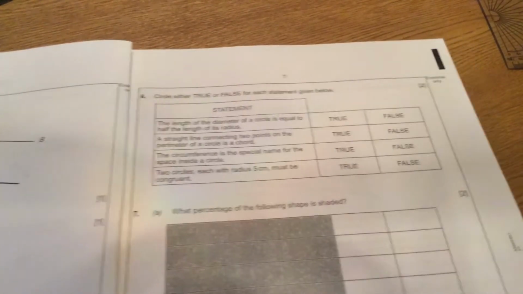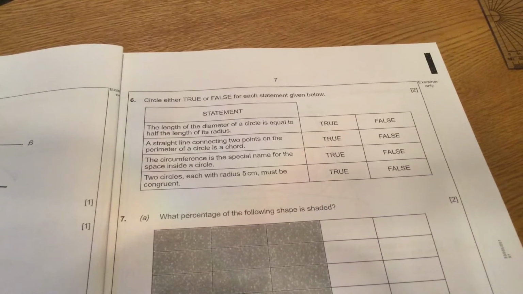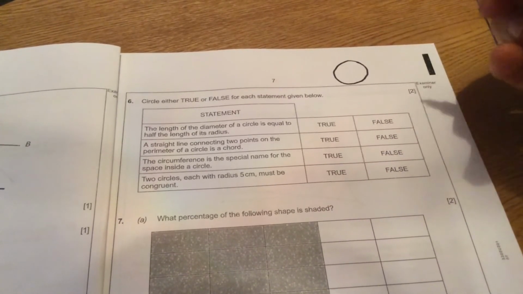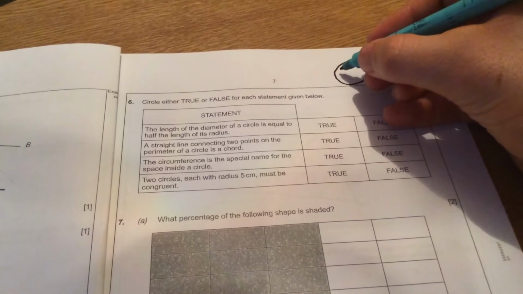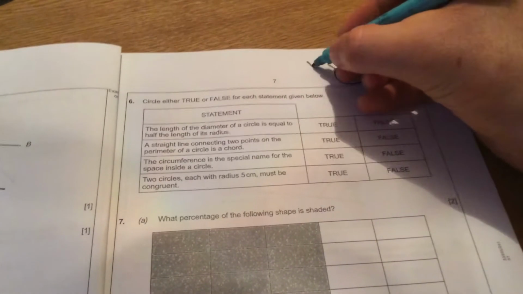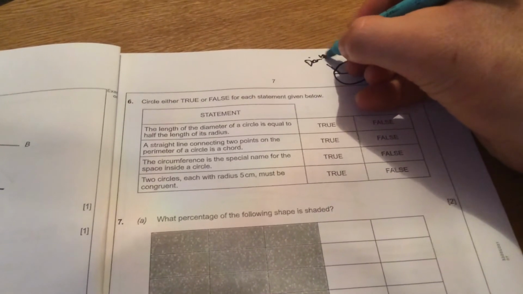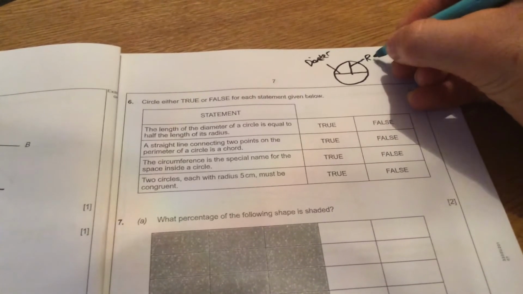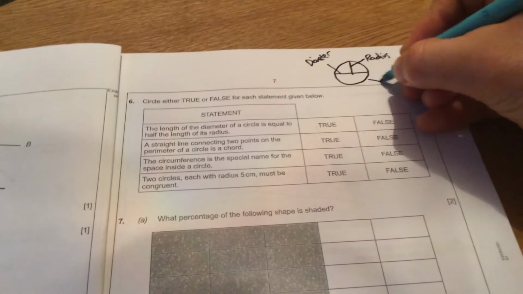Number 6. So, circle either true or false for each of these statements. Now, every single one of these is about circles, okay? So for each statement I'm just going to draw a circle. Before I start, I'm going to label the stuff I know. That in there is the diameter. That in there is the radius. And that by there is the circumference.